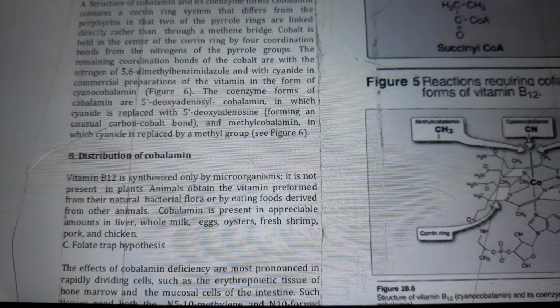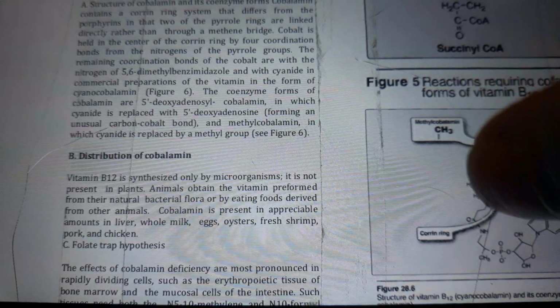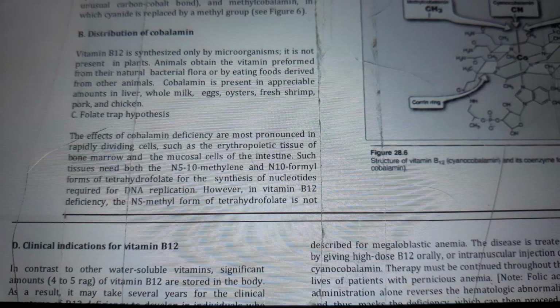The coenzyme forms of cobalamin are 5'-deoxyadenosylcobalamin, in which cyanide is replaced with 5'-deoxyadenosine, forming an unusual carbon-cobalt bond, and methylcobalamin, in which cyanide is replaced by a methyl group. That is seen here in this figure B. The next will be the distribution of cobalamin.